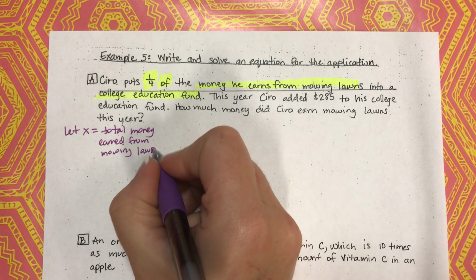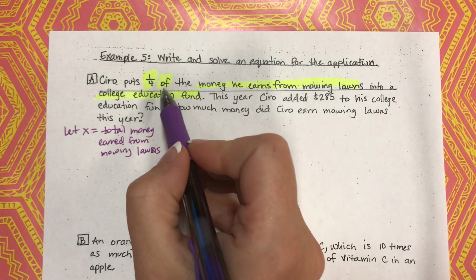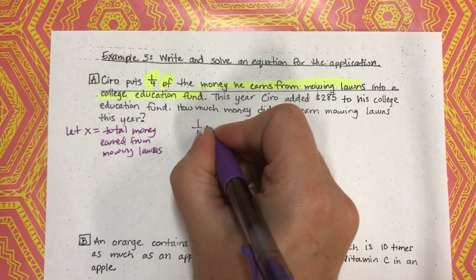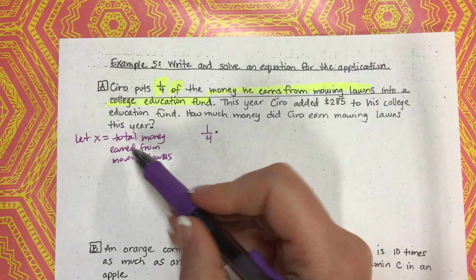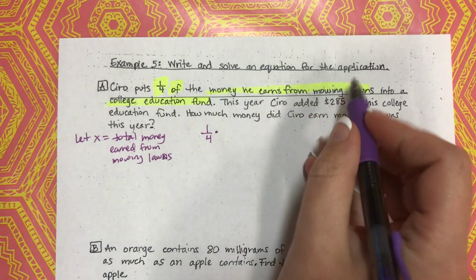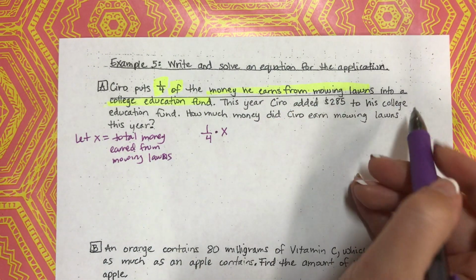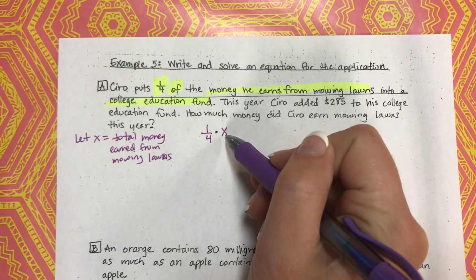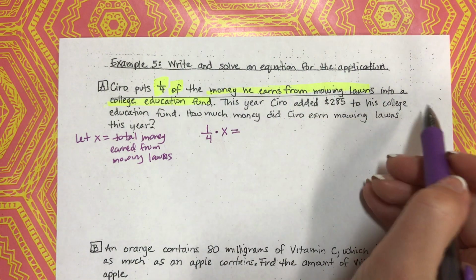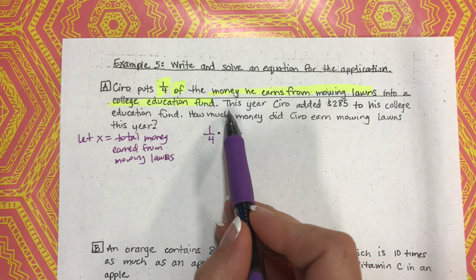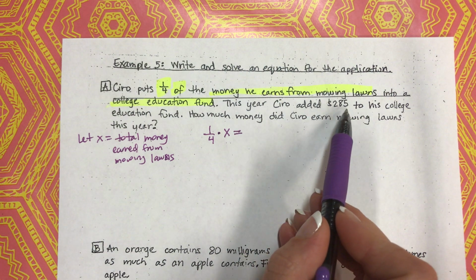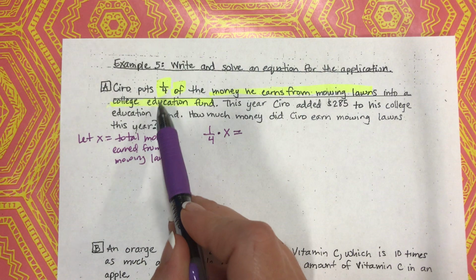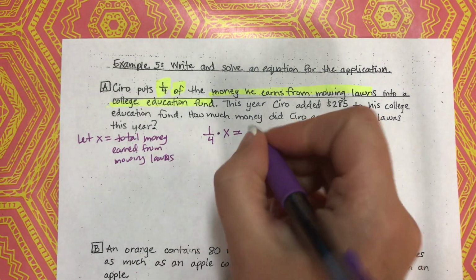Okay, lawns. Perfect. So here we go. 1/4 of means times money he earns from mowing lawns. Okay, that's our x, total money earned from mowing lawns. So that's going to be our x. So 1/4 times x into a college fund. So 1/4 of the total money equals how much money is put into the education fund. And it says this year he added $285 to his college education fund. So that means this college education fund right here equals $285.